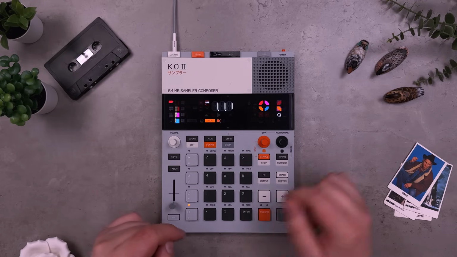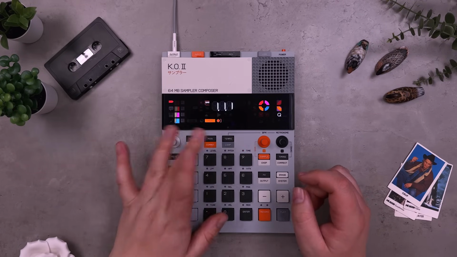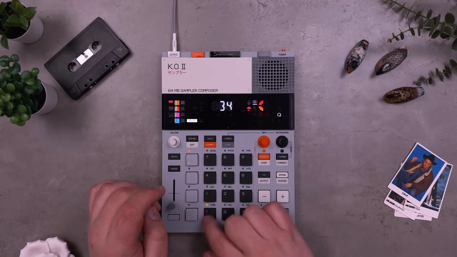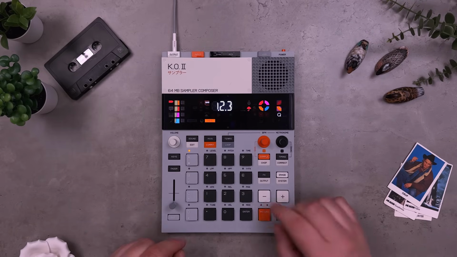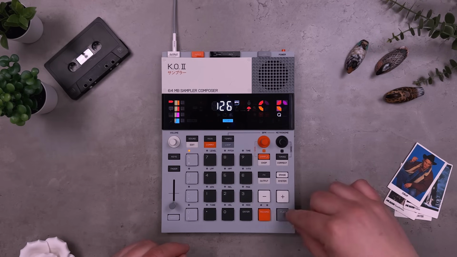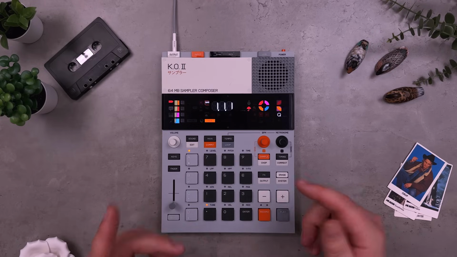Now it's being affected by the stuff we have over here. You can check out what name it's got, 34. Now I could go into this new project. I can go into here and select 34. Just make sure that this is 4 bars. Yeah, and then I need to, of course, get the tempo right. I think it's 126. Yeah, there you go.